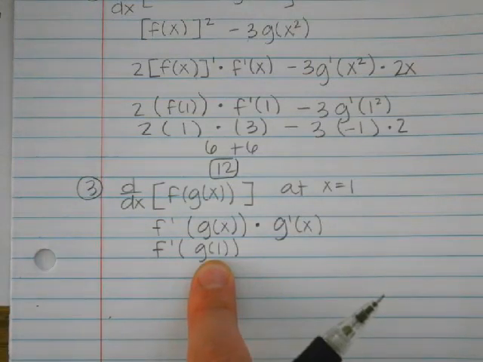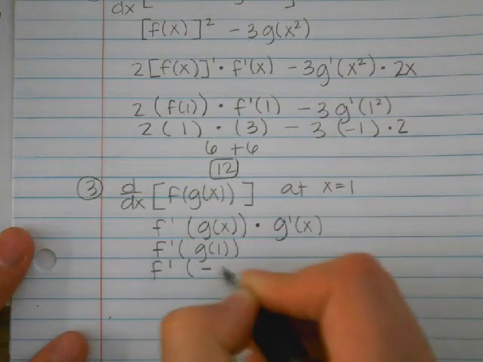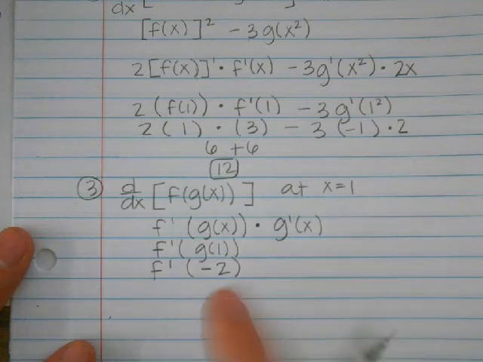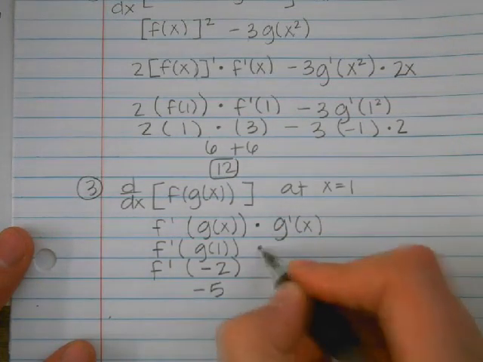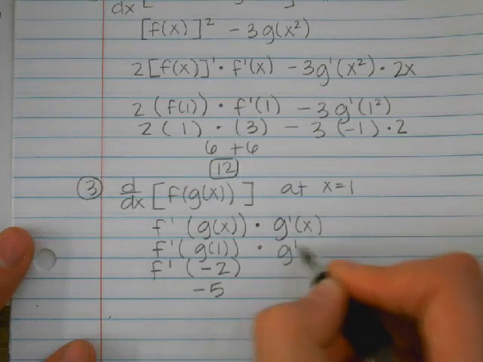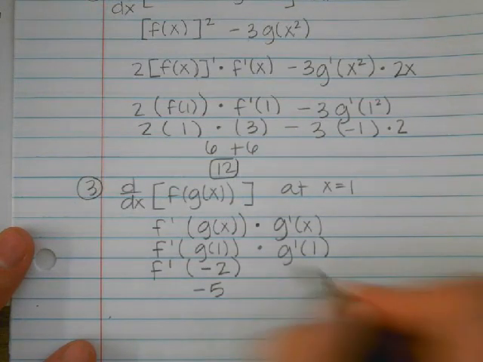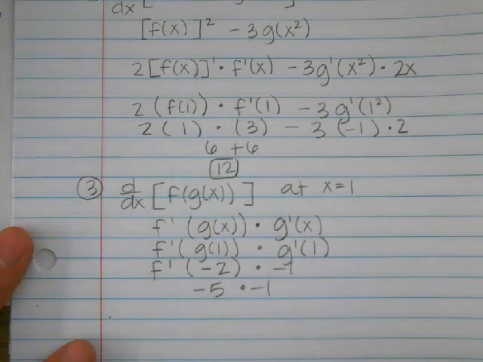What's g of 1? Negative 2, okay. So that means that I'm actually finding f prime of negative 2. What is f prime of negative 2? It's negative 5, good. And then over here we're just plugging the 1 in, so g prime of 1 is negative 1. So we're going to take this and multiply it by negative 1. And so what should we get? 5.